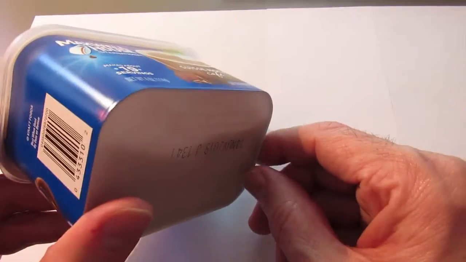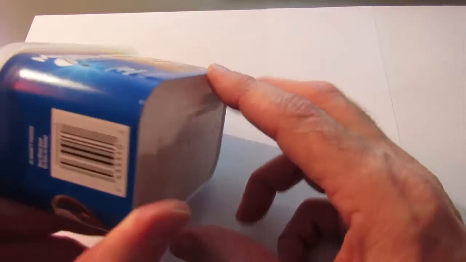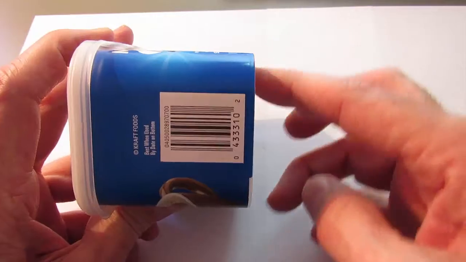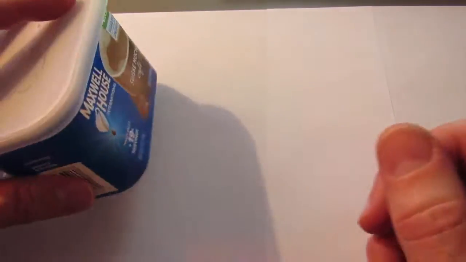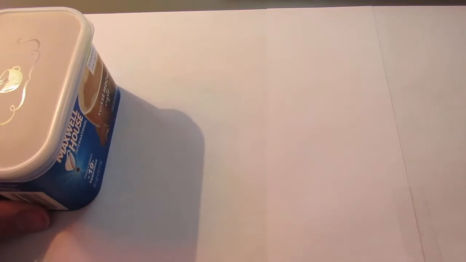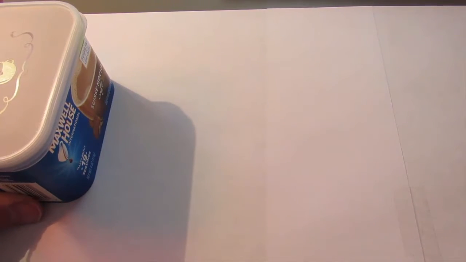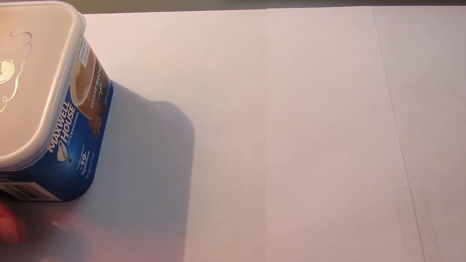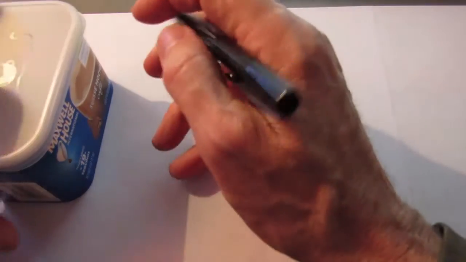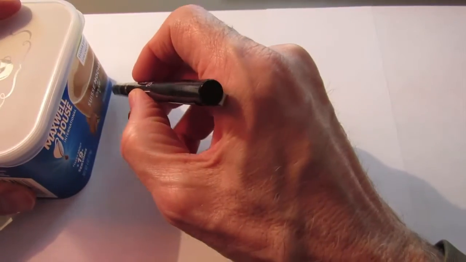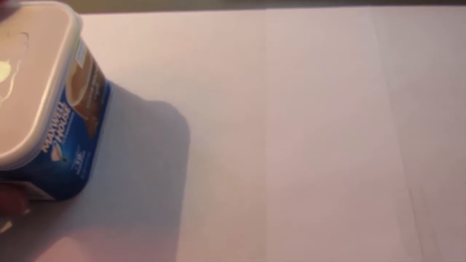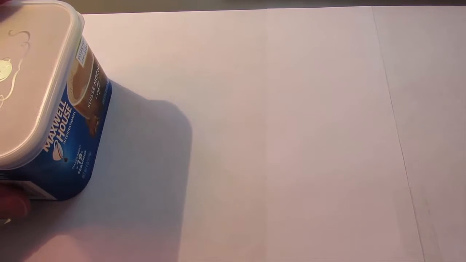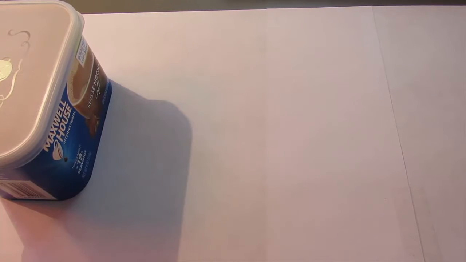So this coffee container here also has a nice sharp 90-degree turn to it and a sharp edge. The sharp edge is important so that it rests completely down on the surface of the paper. There's no rounded edge there. What we're going to do is start by drawing a line along the edge of our blocky sharp object. And then we'll set our object on that line.